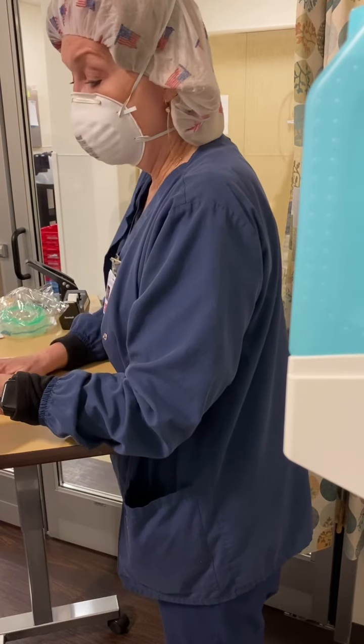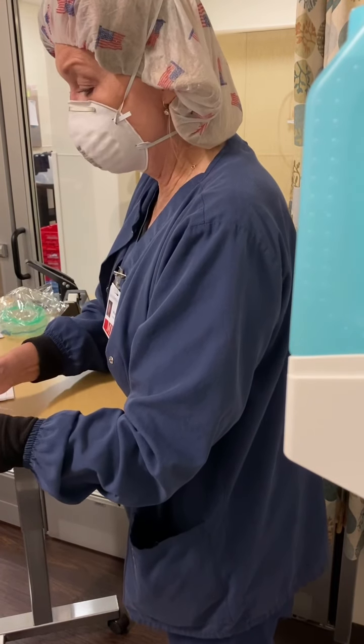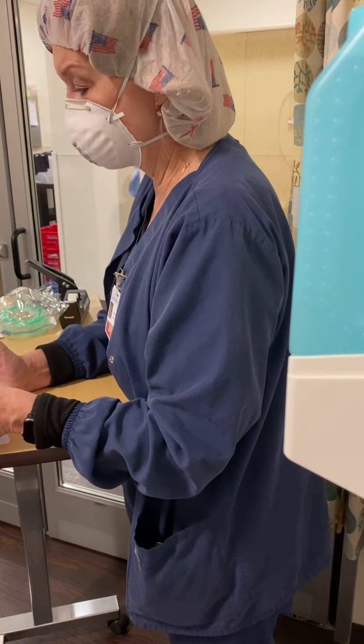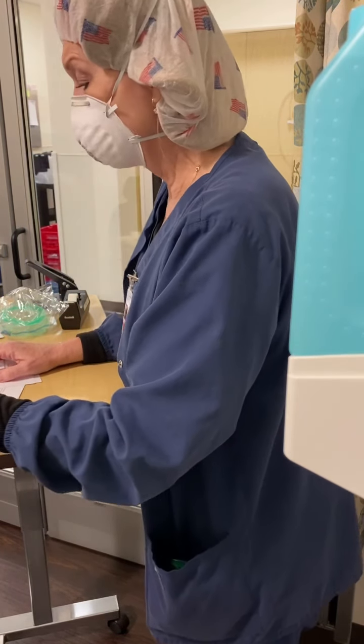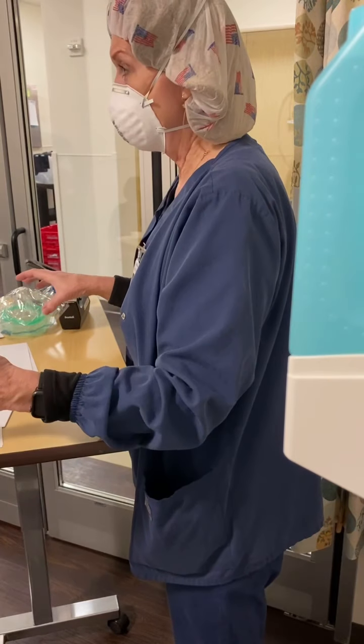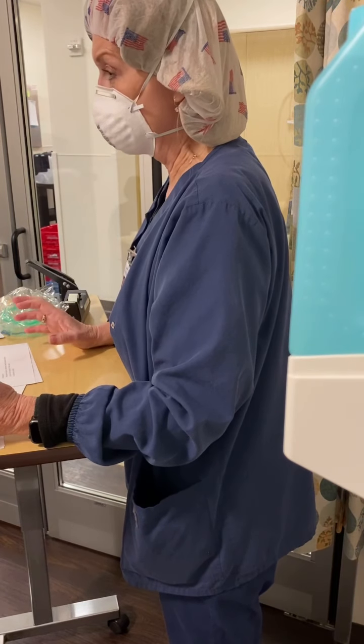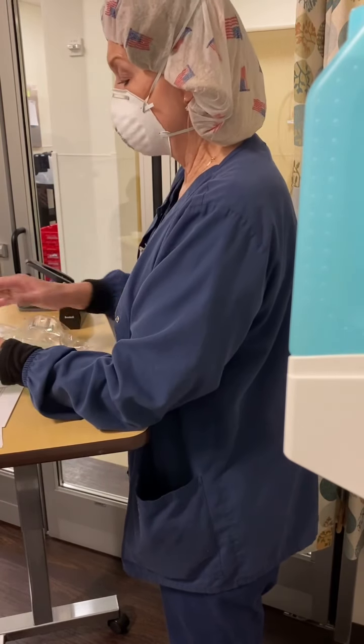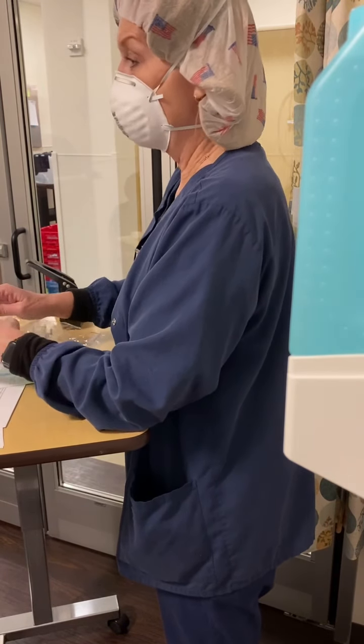Okay, so I want you to go to the third page of that other handout. Since we're talking about mask bagging patients, look how that guy is holding that mask. You'll see anesthesiologists hold it wrong all the time.